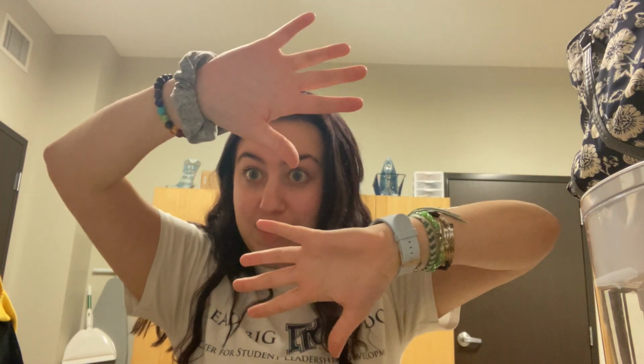Lines and spaces, again, we count from the bottom. G, B, D, F, A. I learned great big dogs fight animals. I don't like that. It's kind of violent. So the kid I teach, I had him come up with his own. He came up with gingerbread dog frosting apple, which doesn't really make sense. But you could say good boys do fine always, if you want to stay with the same theme, but that gets a little confusing. But G, B, D, F, A, and then the spaces are A, C, E, G.